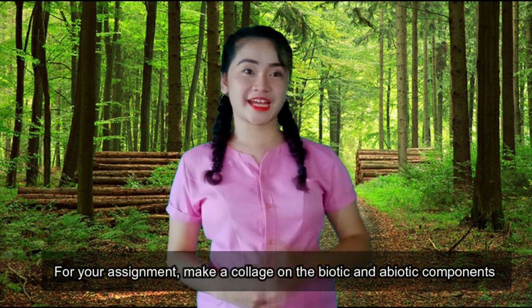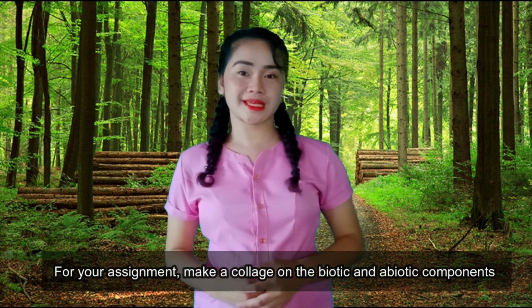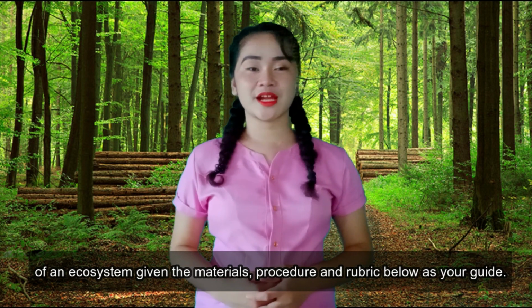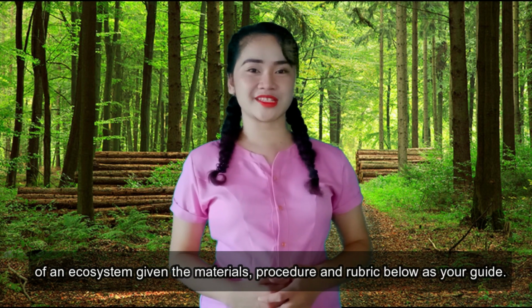For your assignment, make a collage in the biotic and abiotic components of an ecosystem, given the materials, procedure, and rubric below as your guide.